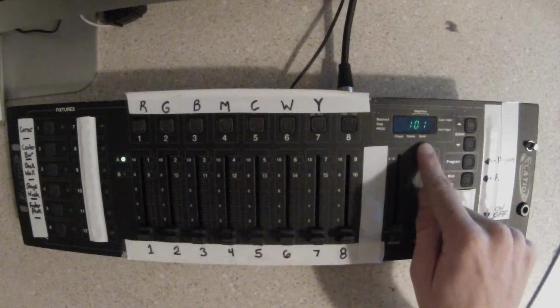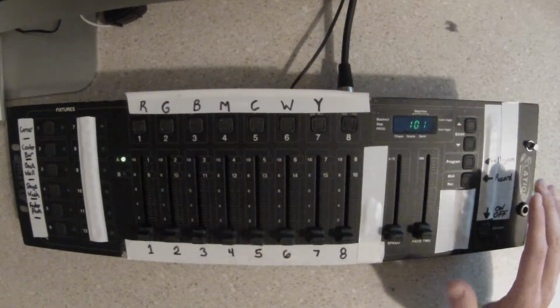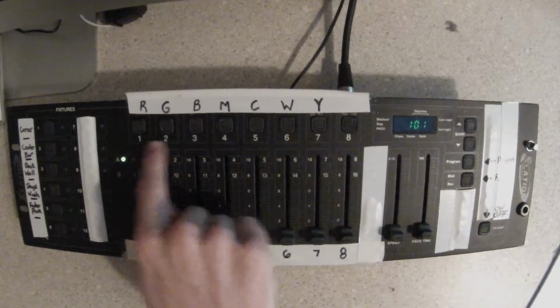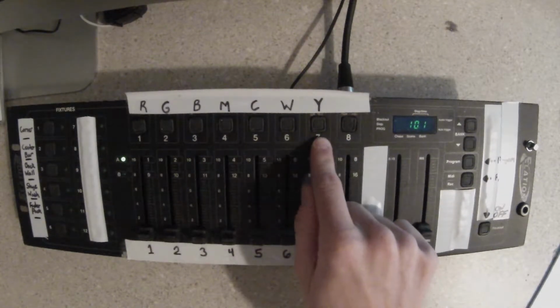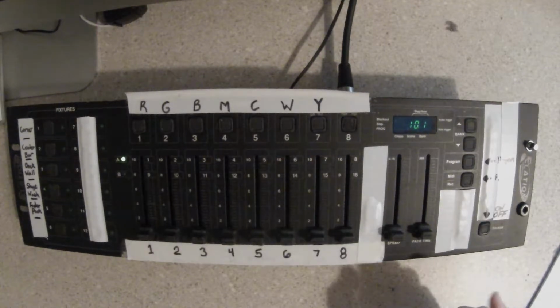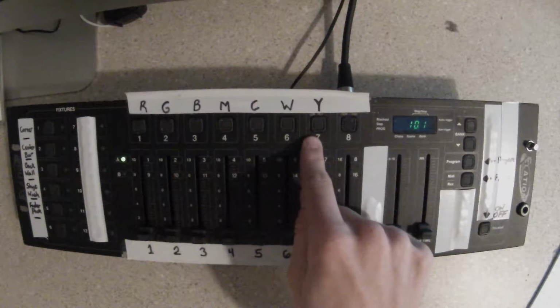Bank 1 is pre-programmed. We don't ever record over bank 1. Bank 1 is programmed as our basic colors. So if, for instance, we needed a quick show, or we didn't have time to program anything, we could flip over to bank 1, and then we have our basic colors to choose from.